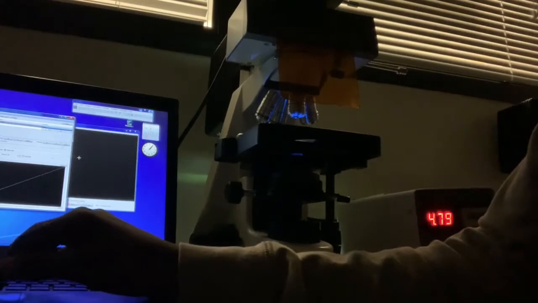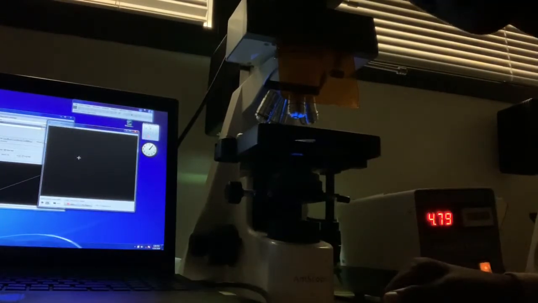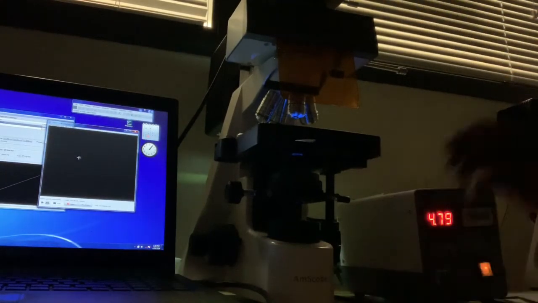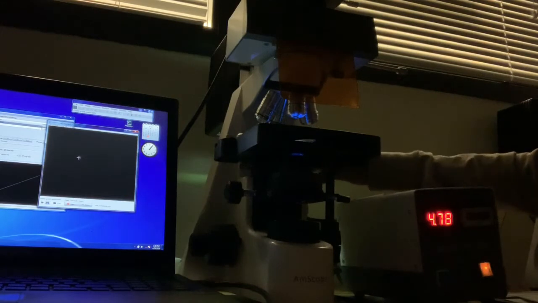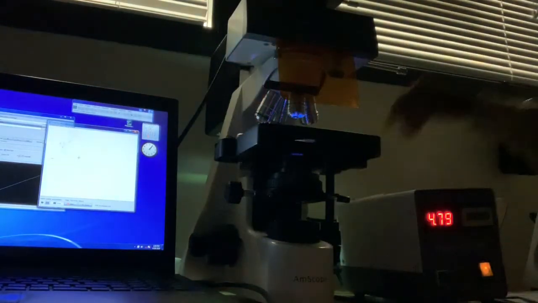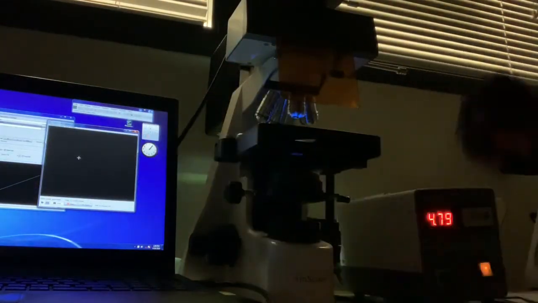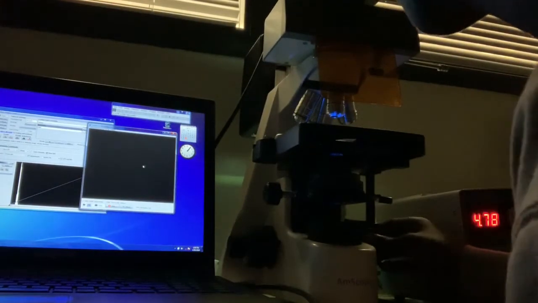So, if you are having problems finding your worms, I'd recommend turning on the regular light and then looking through the regular microscope and trying to find the worms that you want to see, and then turn off the light and view in the software. Alright, so now, let's see, we are on live.